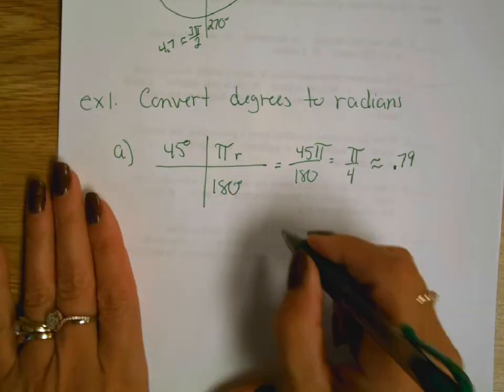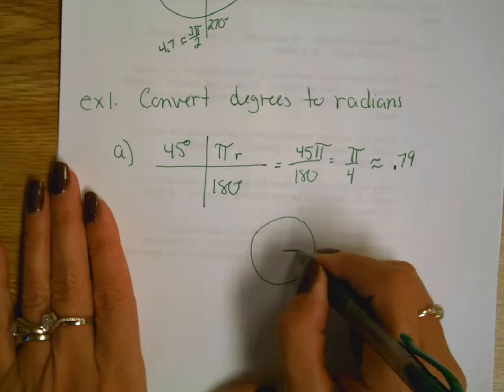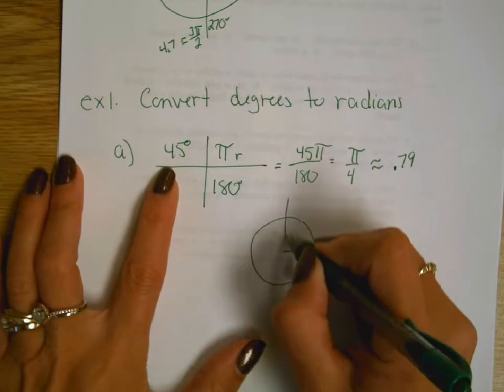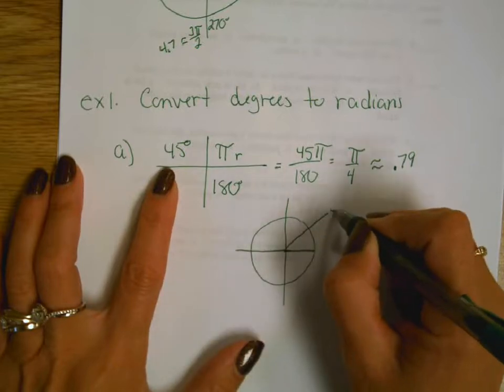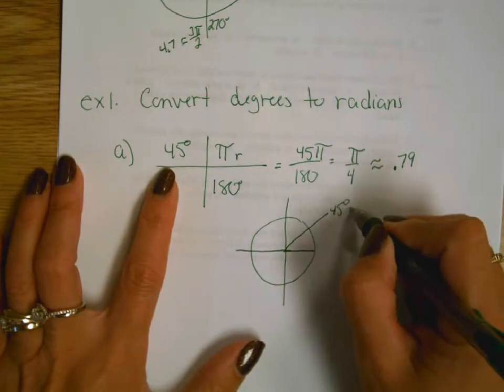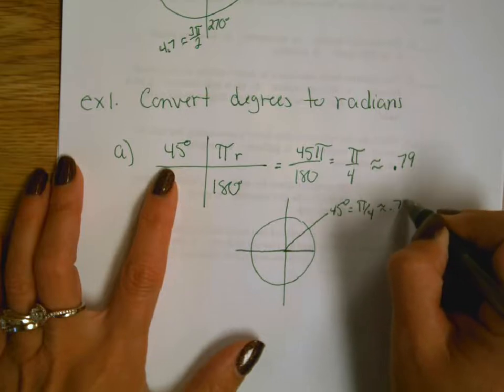So what I want you to do on your homework is show me a 45-degree angle. So just estimating. Oh, you could put it on a quarter plane. I guess that'd be quicker, easier. So 45-degree angle. I want you to mark it 45 degrees. I want you to mark it pi over 4. And I want you to mark it about 0.79.